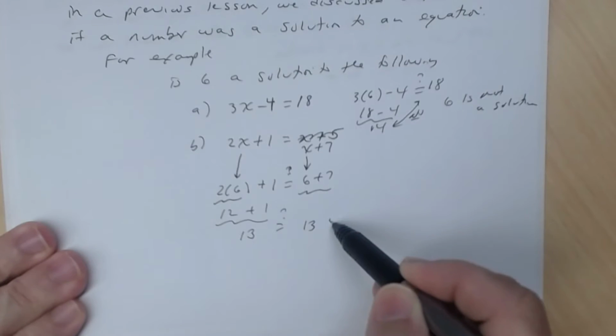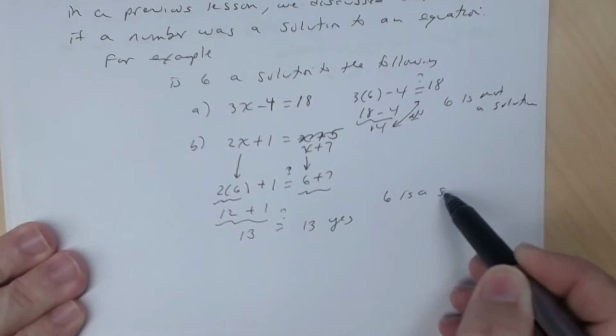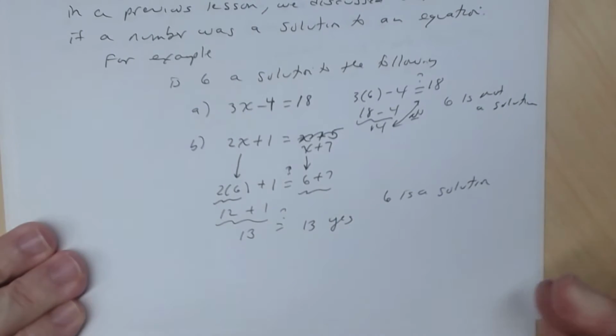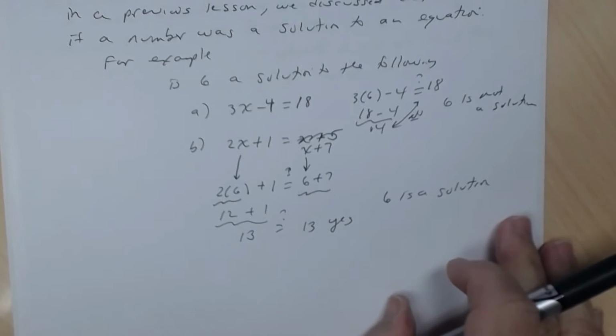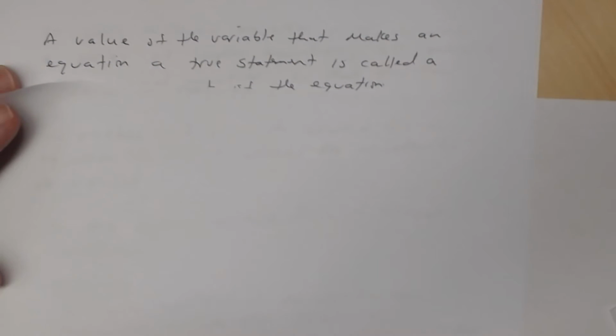So are they equal? The answer is yes. So that means that 6 is a solution. Okay, so that was a review of the idea of what a solution is from a previous lesson. Now, so this 6 that we saw, let me go ahead and write it here.